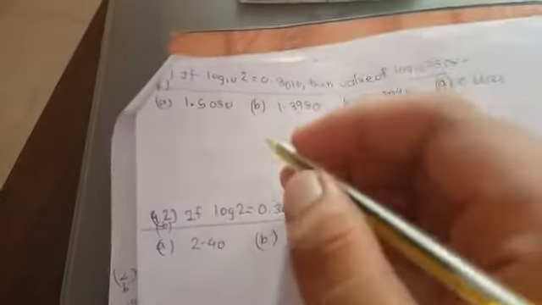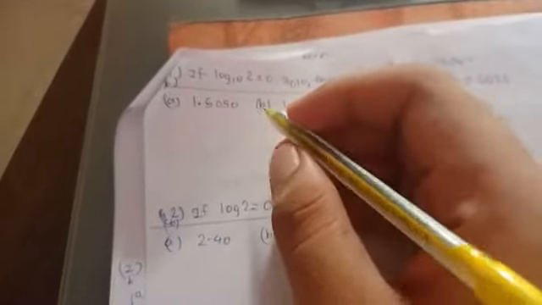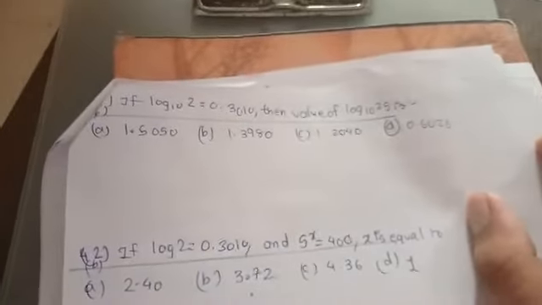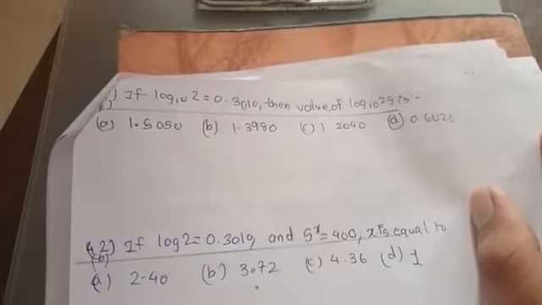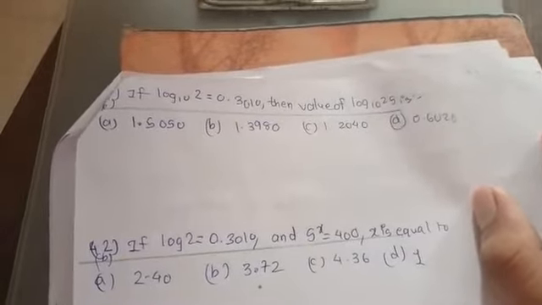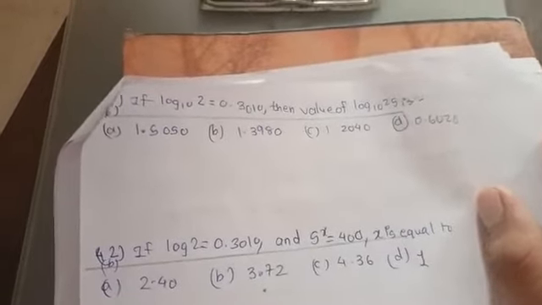Now we are going to solve the rest of the questions of the assignment from numbers 41 to 80. Now the 41st question: log 2 to the base 10 is equal to 0.3010. Then the value of log 25 to the base 10 is.